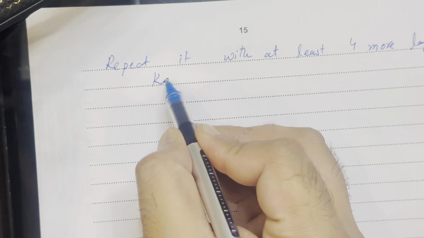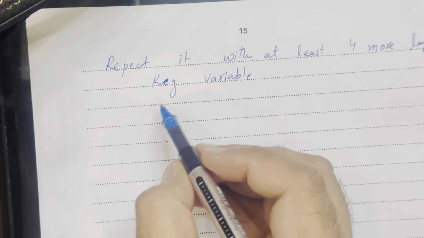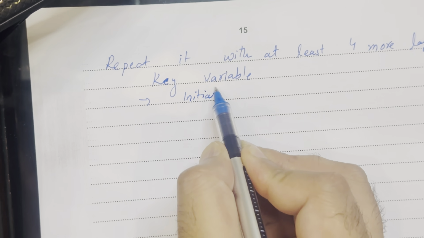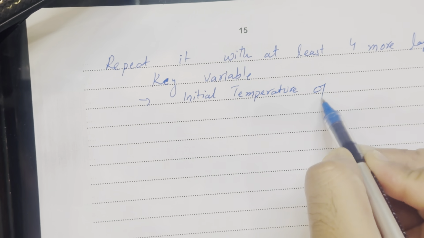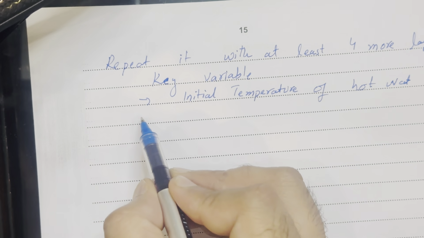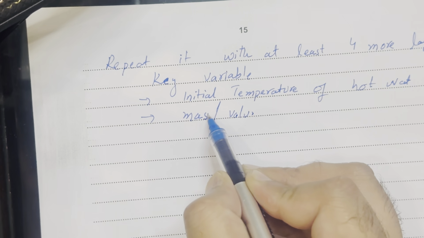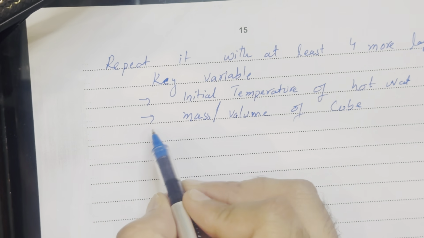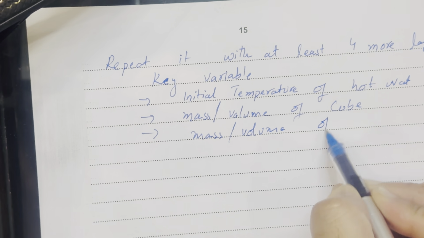Key variables are: first we need to record the initial temperature of the hot water, the mass and volume of the ice cube, the same mass and volume of water.